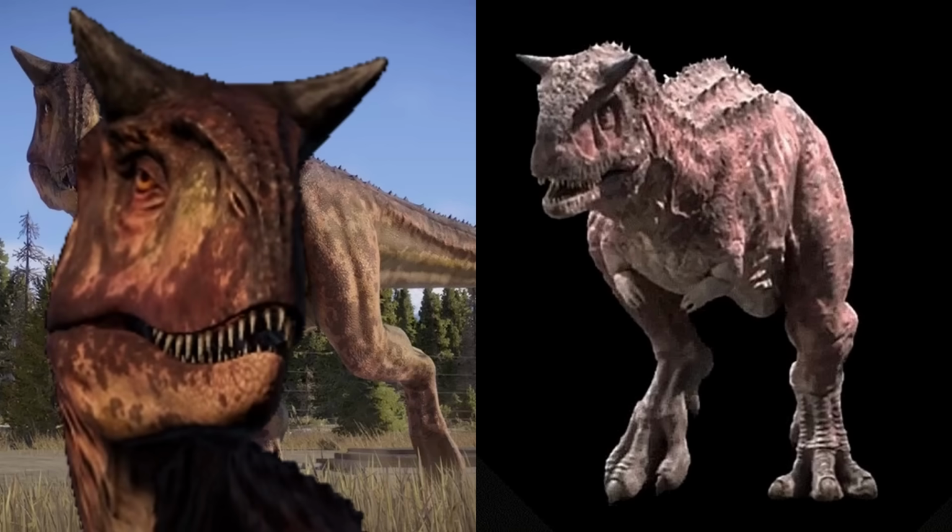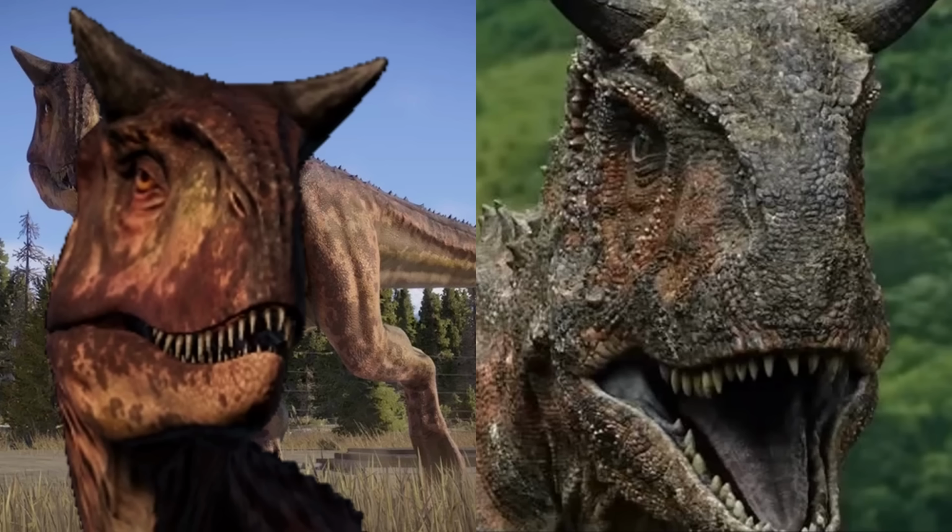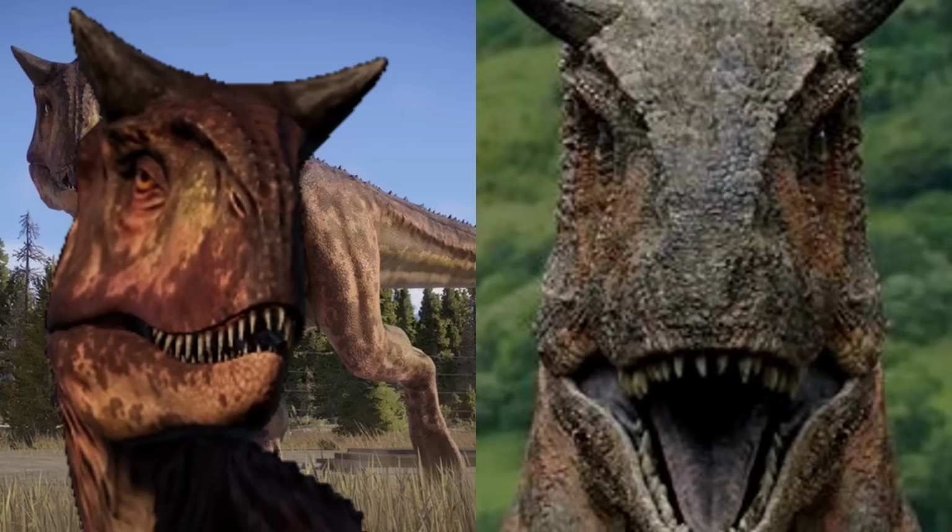So if we bring up a close-up of the Evolution Carnotaurus and the Fallen Kingdom Carnotaurus, there are some very clear differences. The details on the Fallen Kingdom Carnotaurus are very noticeable, with a lot of large and small scales mixed in to create a pretty realistic texture. The horns are also slightly more far back and also a bit smaller than those seen on the Frontier model. The face is also slightly wider, particularly the snout, and the edges of the jaws don't protrude out as much as they do on the Frontier model.